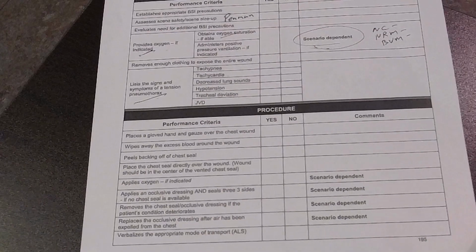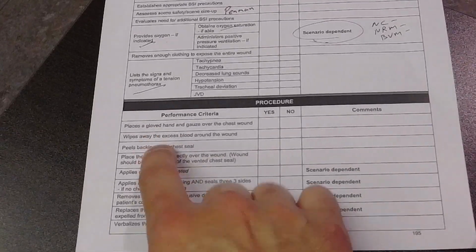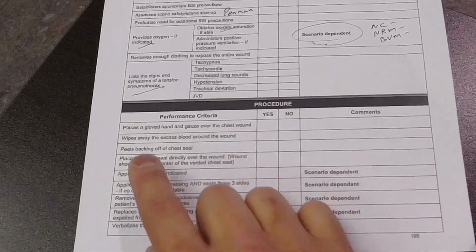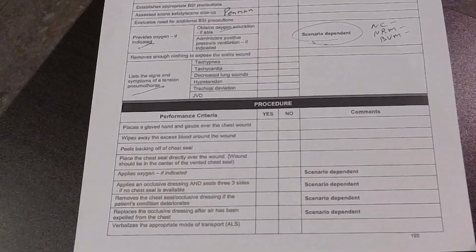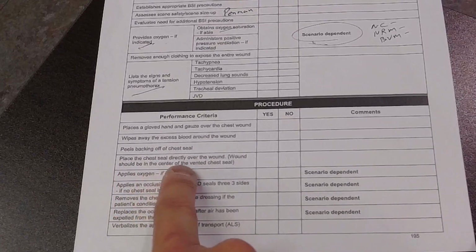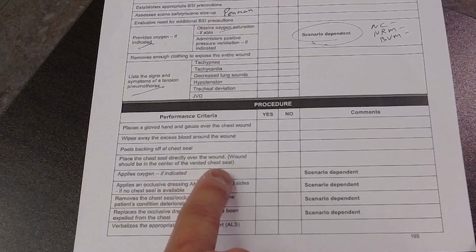And when you take a look at your skill sheet again, to deal with a penetrating chest injury, the first thing you want to do is place your gloved hand and gauze over the chest wound. Wipe away the excess blood around the wound. Peel off the chest seal. Place the chest seal over the wound. The wound should be in the center of the vented chest seal.